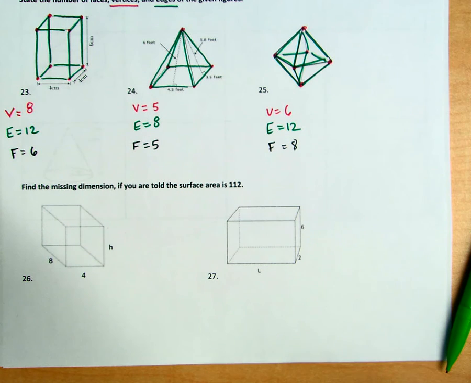All right, we're going to look at Unit 4 review numbers 26 and 27. These are the ones where I gave you surface area and asked you to solve for a missing dimension. This is a little bit of a tougher problem than some of the other ones on the review because you're setting up an equation in order to solve it in both problems.